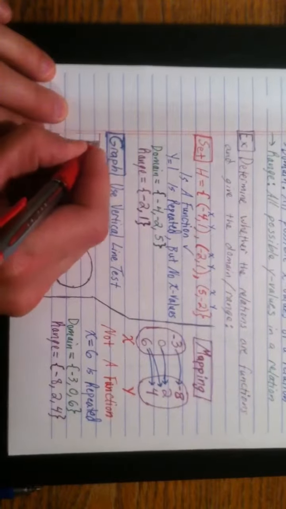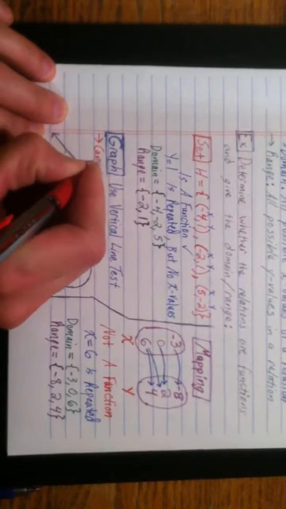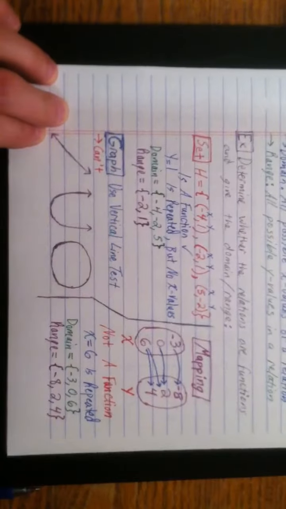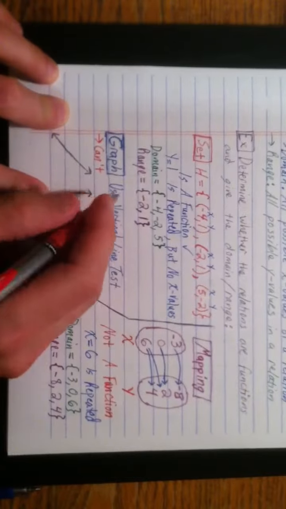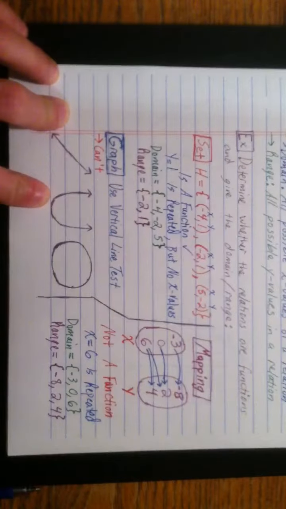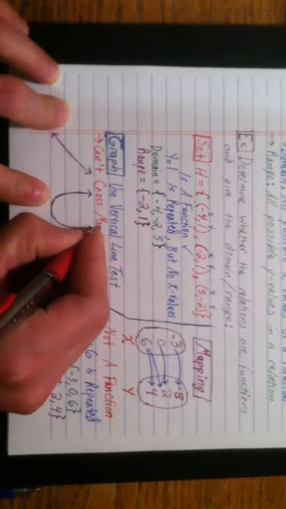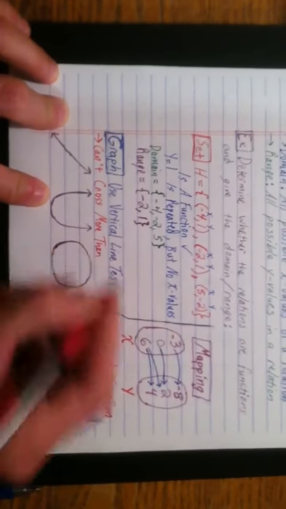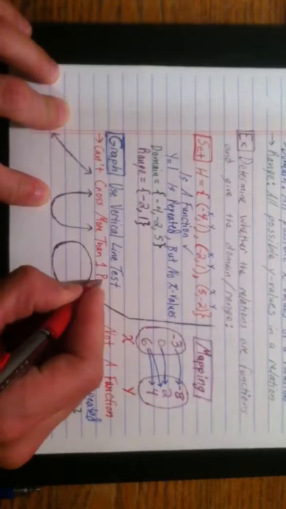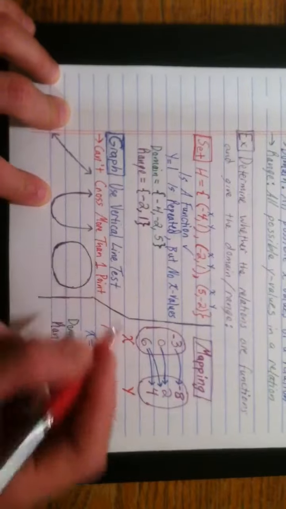The vertical line test tells us that if we draw a vertical line through this graph, it cannot cross more than one point.